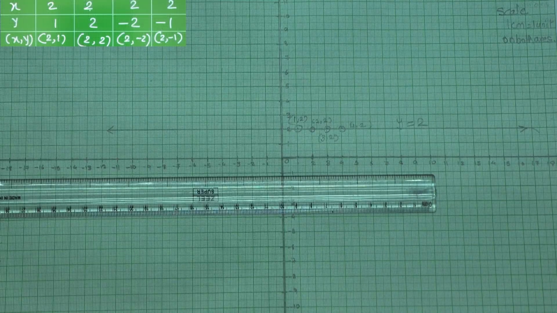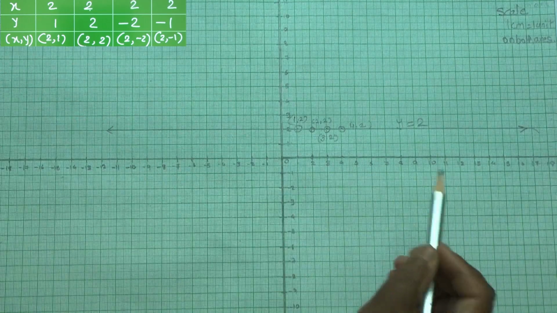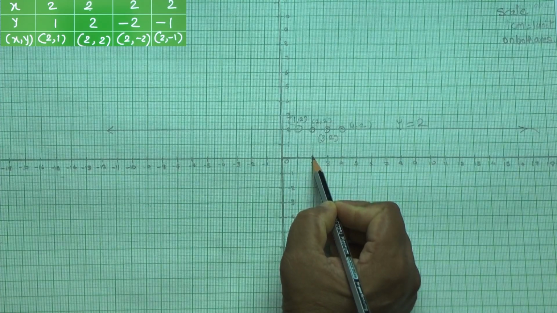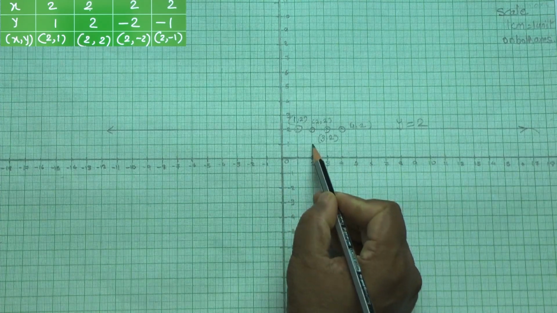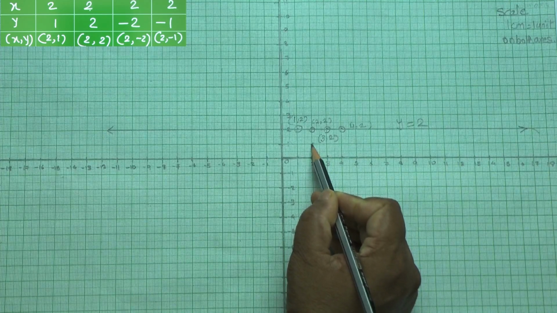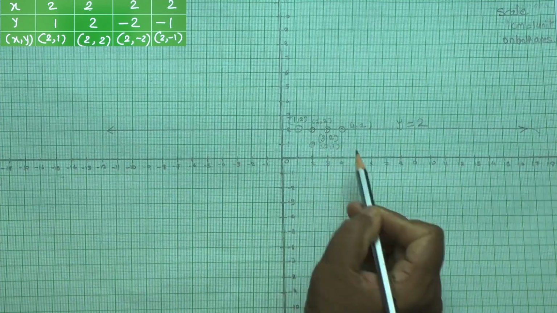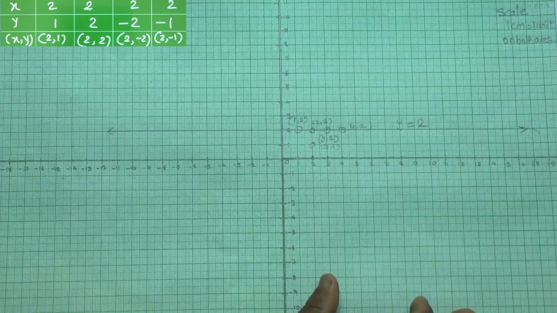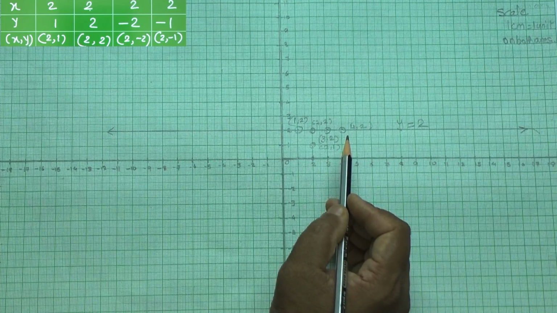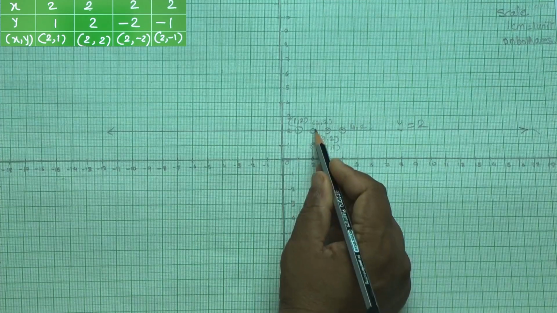So the coordinates for x is equal to 2 are 2 comma 1, 2 on the x axis and 1 on the y axis. So here is your point. From 2 you will move one step up. So 2 comma 1. Then 2 comma 2, 2 on the x axis and 2 on the y axis.